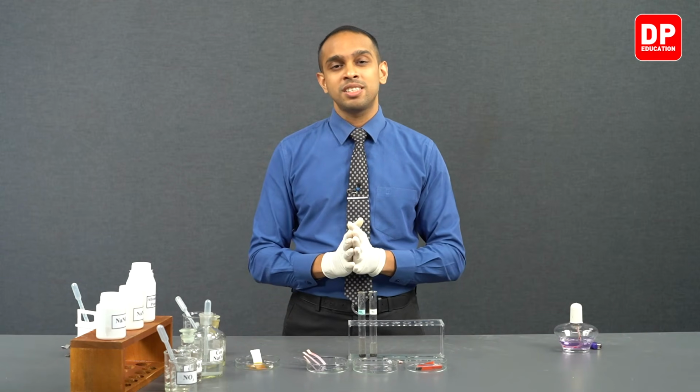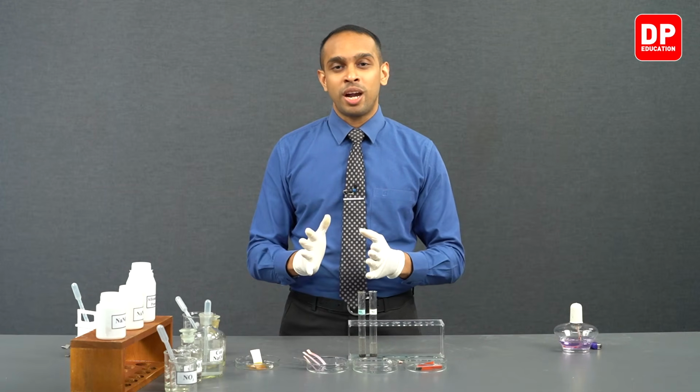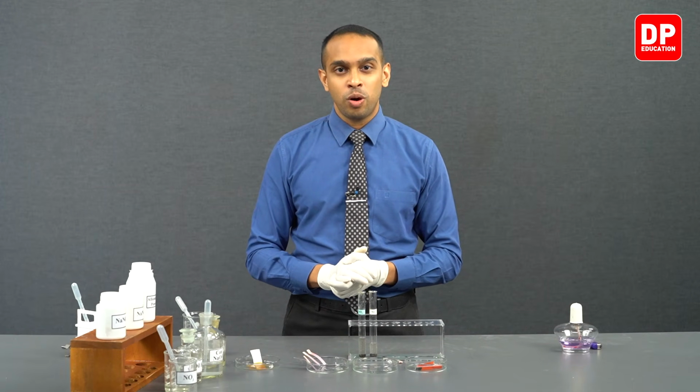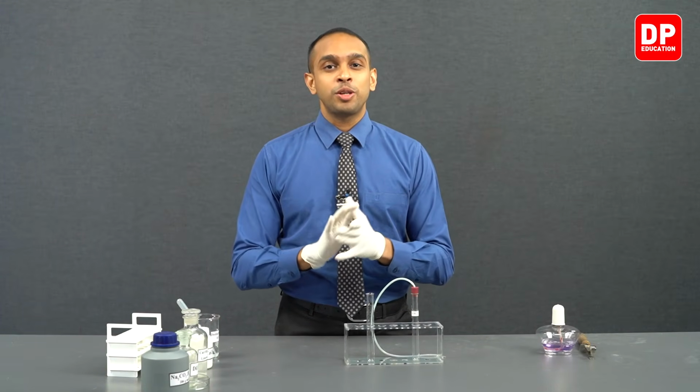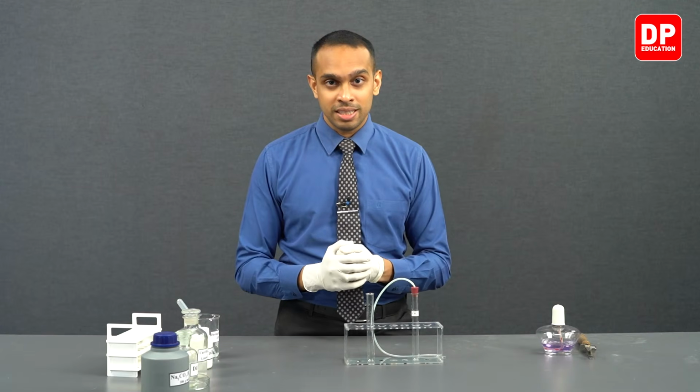So these are the tests that you can do to identify nitrate and nitrite ions. Let's move on to identifying carbonate ions. Now students, we are going to observe the identification test that we can do for carbonate ions.